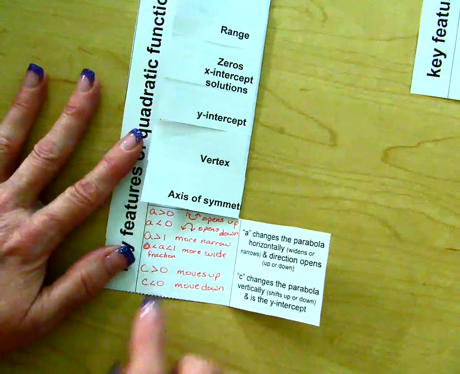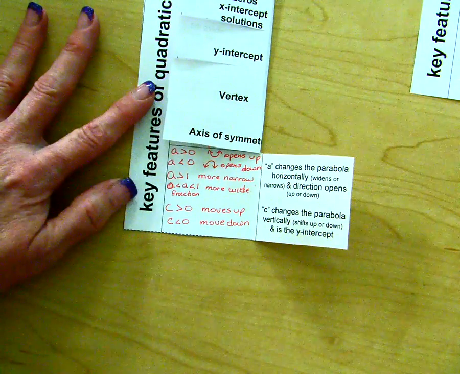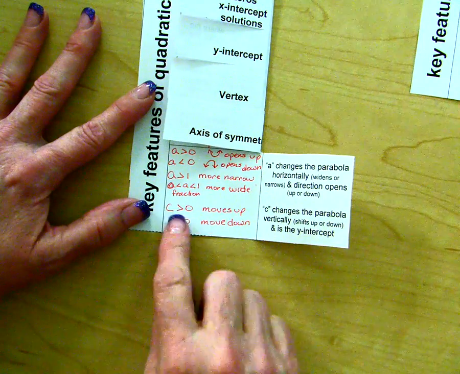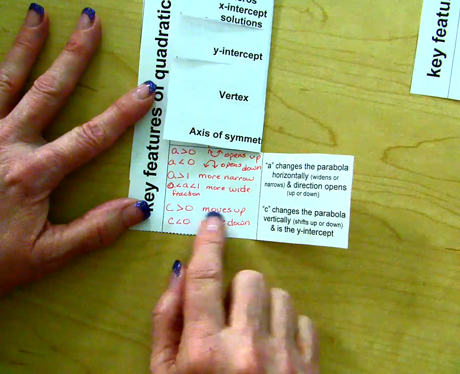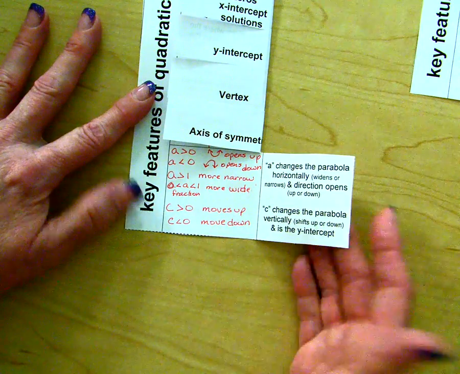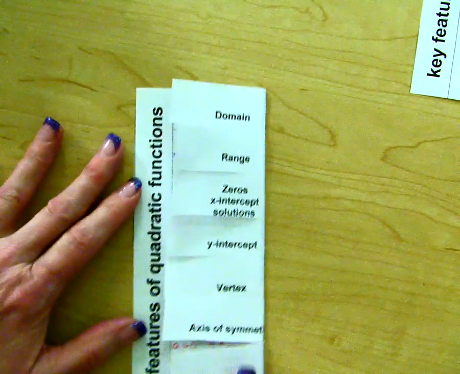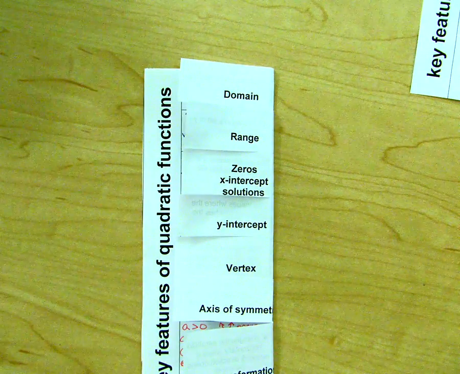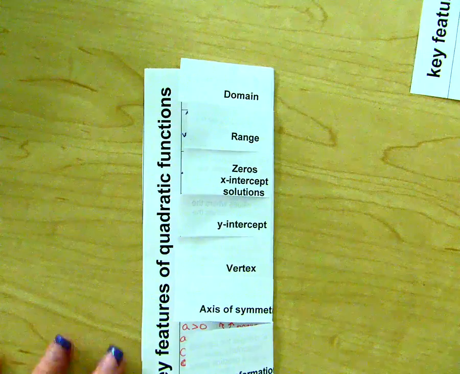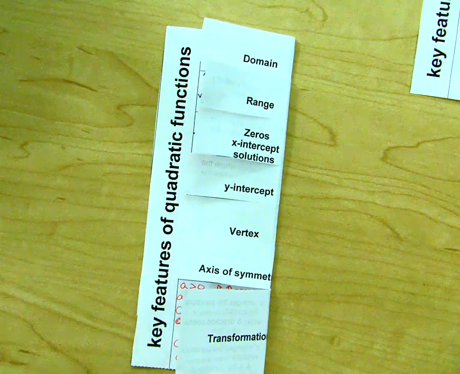And then C is what's going to move our graph up or down the axis of symmetry. So if it's a positive number, it moves up. If it's negative, it moves down. And we'll get into that in more detail in another video. So this has been part 2 of characteristics or key features of quadratic functions.